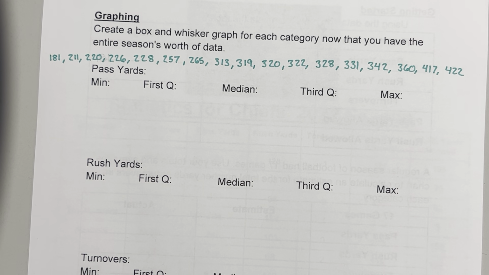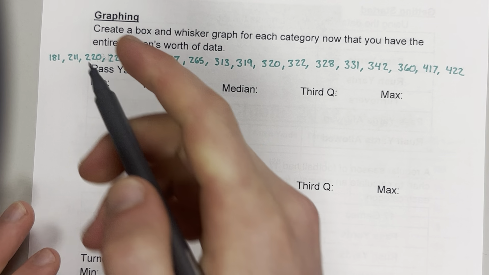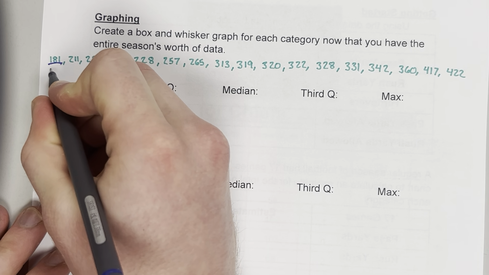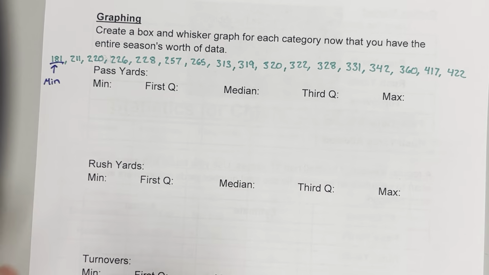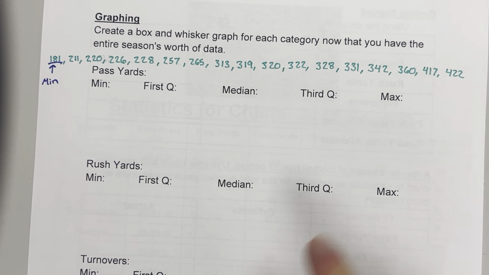Now, a box and whisker plot needs 5 pieces of data to work. It needs a minimum, which is our smallest number. That's pretty easy to find here. That's this right here. Minimum. It needs a maximum on the other end. Same thing, that's just your biggest number.